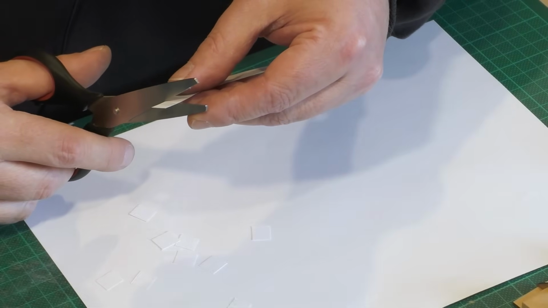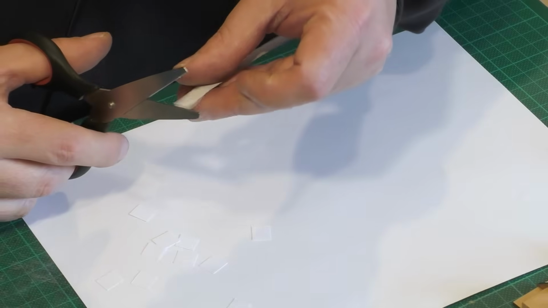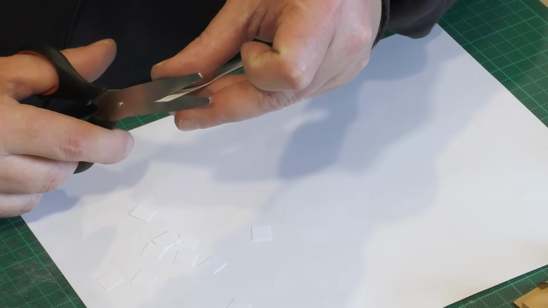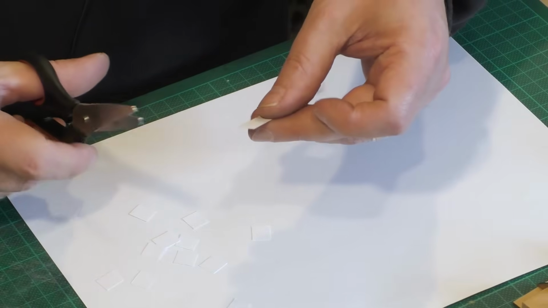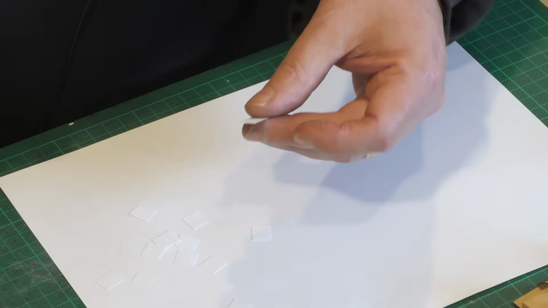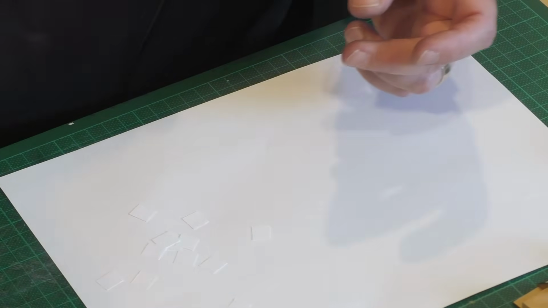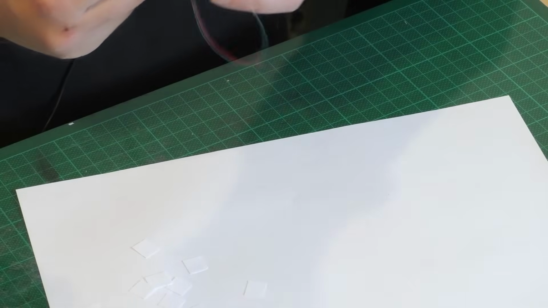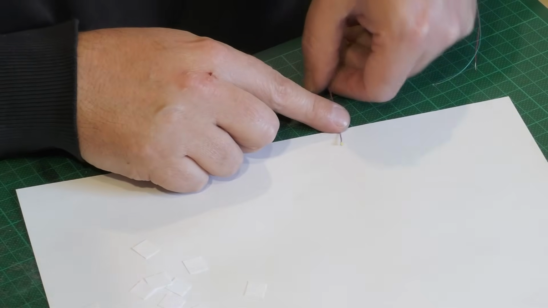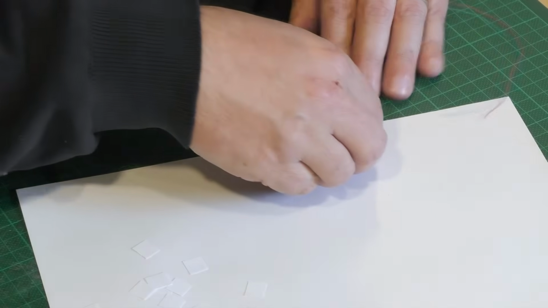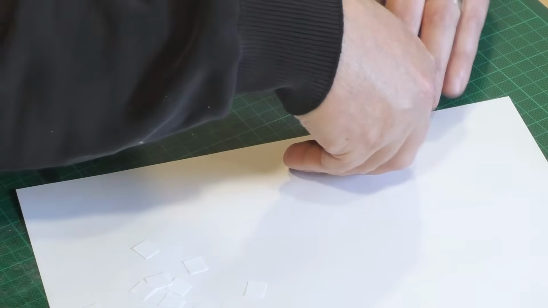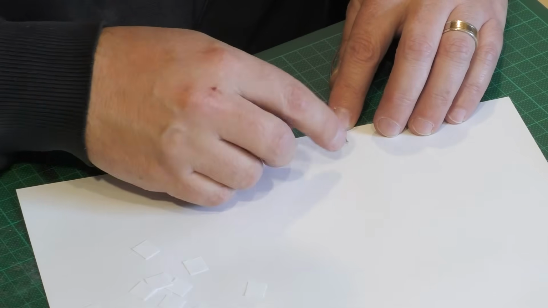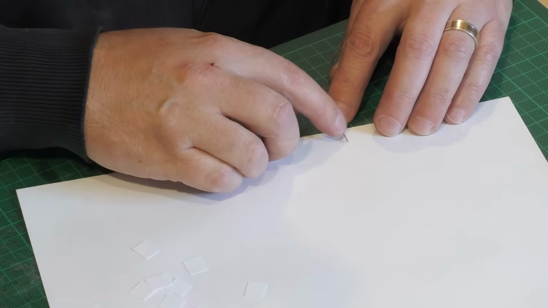So I'm just trimming out some bits of standard A4 printer paper for our LED mounts, I guess you could call them. We're just going to pop our LEDs down on the edge of this paper.